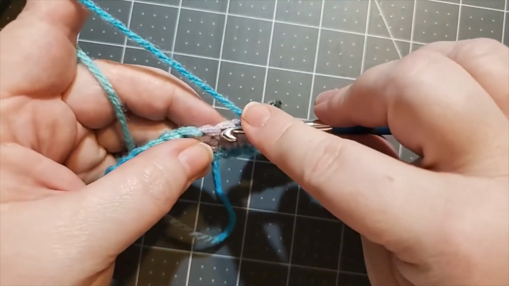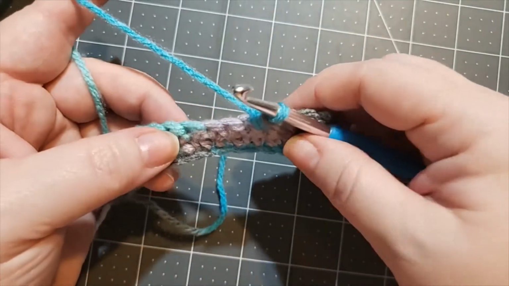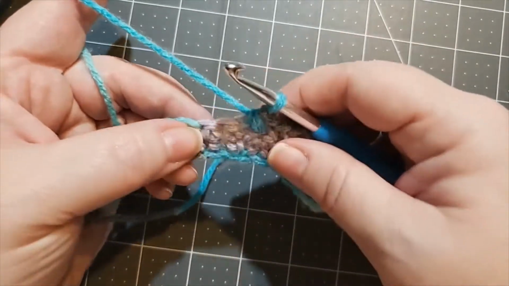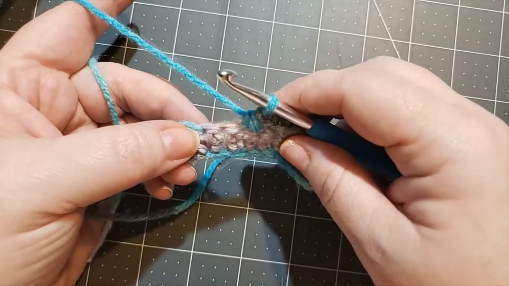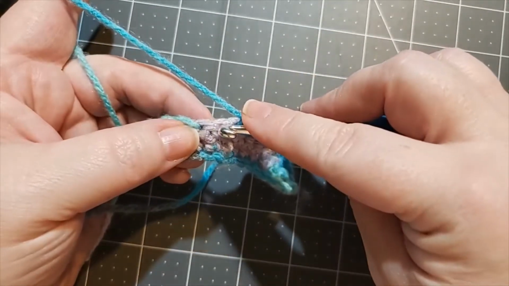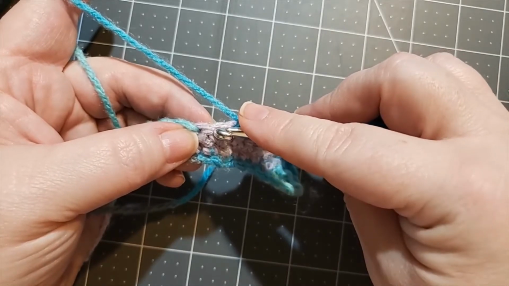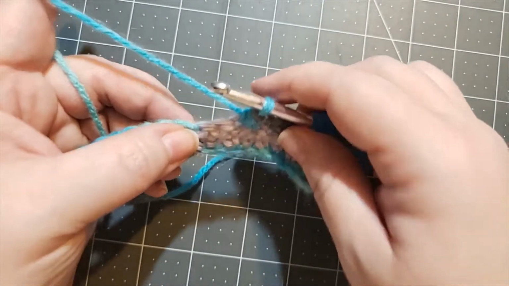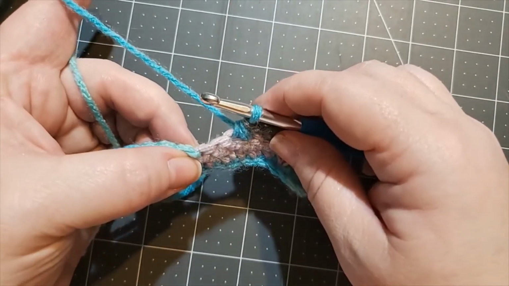One note is that a decrease sometimes will be called single crochet 2 together or double crochet 2 together. I'm not going to show you anything but the single crochet decrease, because the half double crochet decrease and the double crochet decrease are a little more complicated. I want you to get the hang of putting 2 stitches together first.